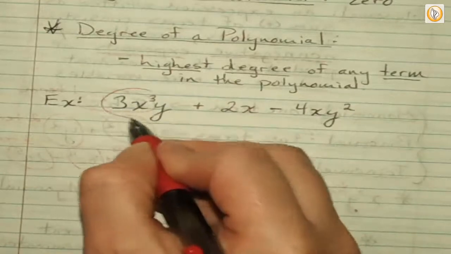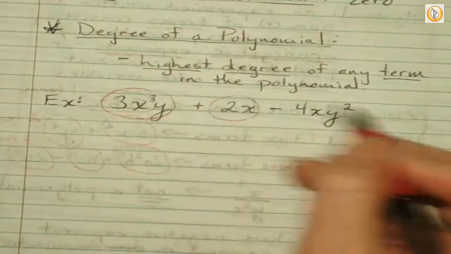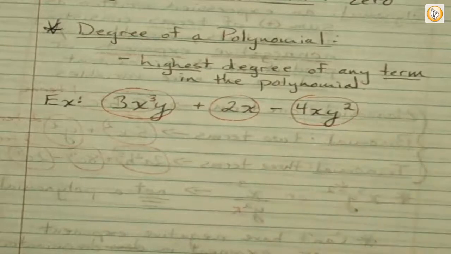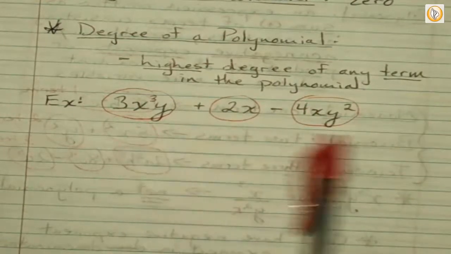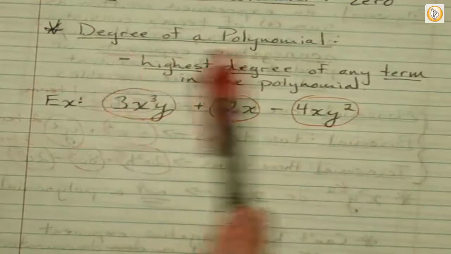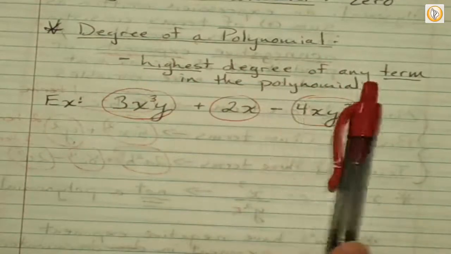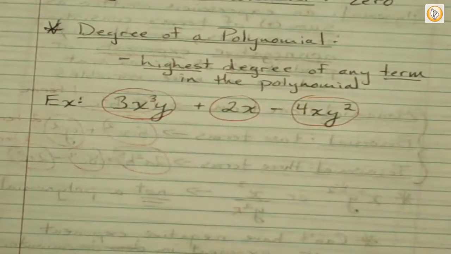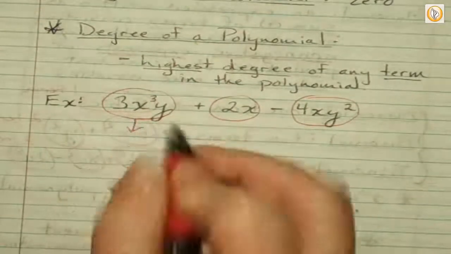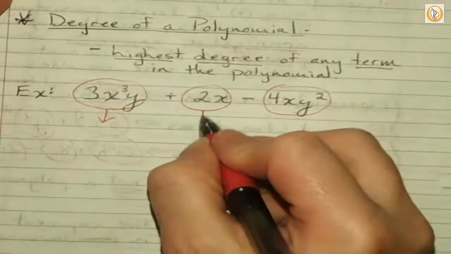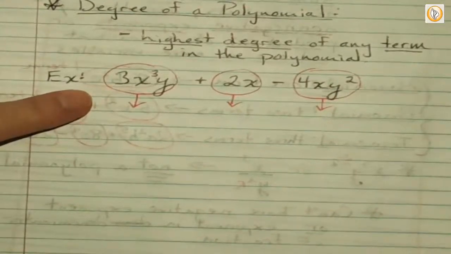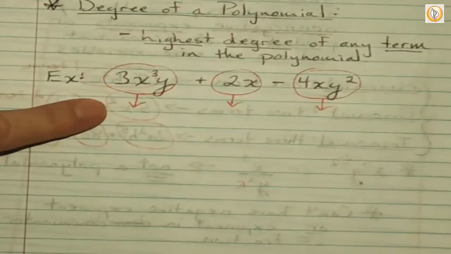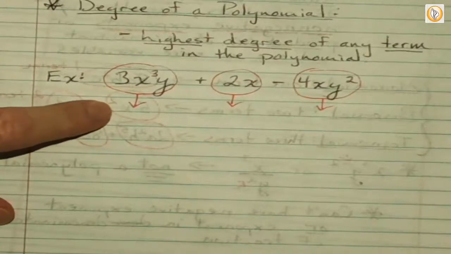Look here. 1, 2, 3. So we have 3 terms. It is a trinomial. Now, do you see that now? Okay. Degree of polynomial. It's the highest degree of any term. So what we need to do is find out what's the degree of each of these terms, like what we did over here. What would be the degree for this term?